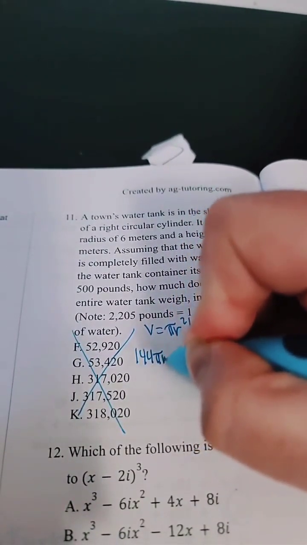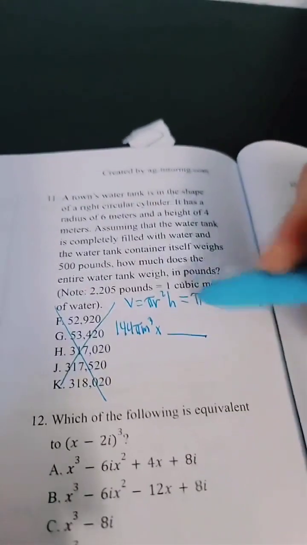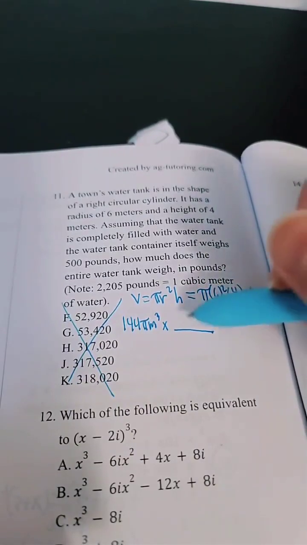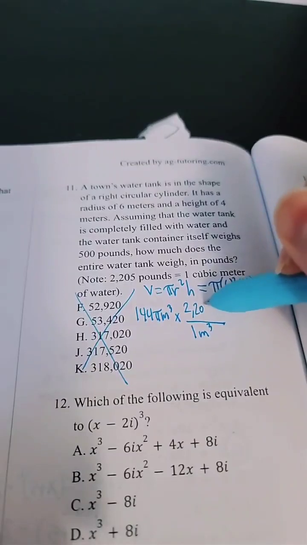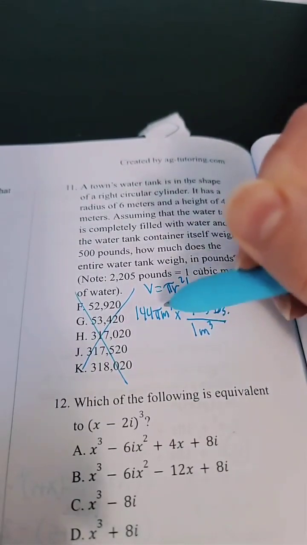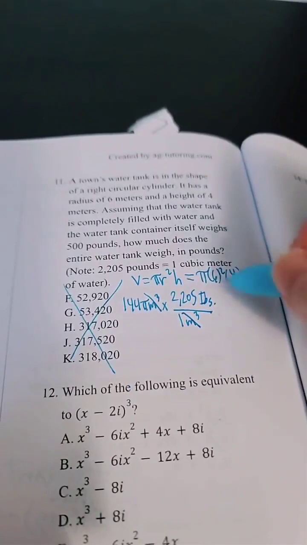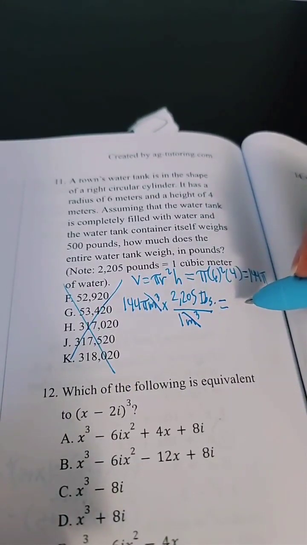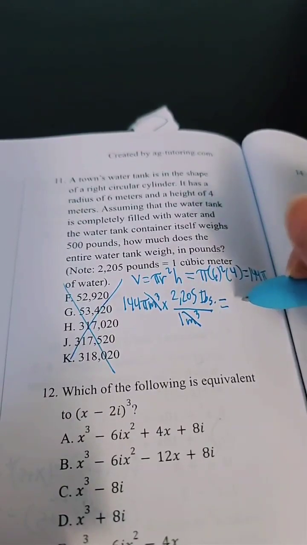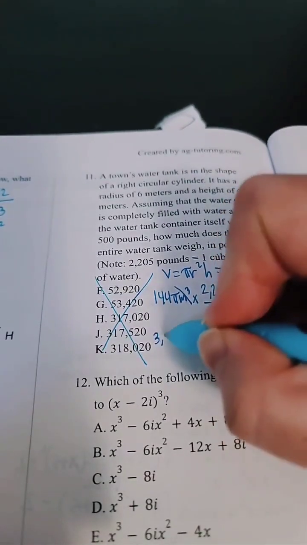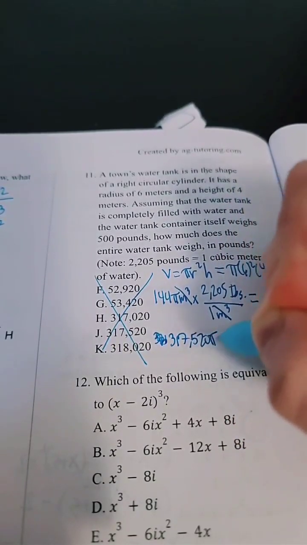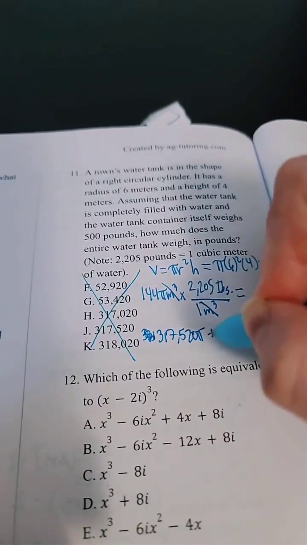144 pi meters cubed. And now we're going to turn that into pounds because we're talking about weight. So we know that 1 cubic meter is equivalent to 2,205 pounds. So we can cross out these meters cubed to be left with just how many pounds this is equal to. When we multiply all that out, we get 317,520 pi. But then we have to add on 500 to that.